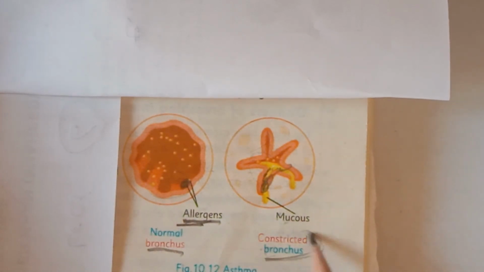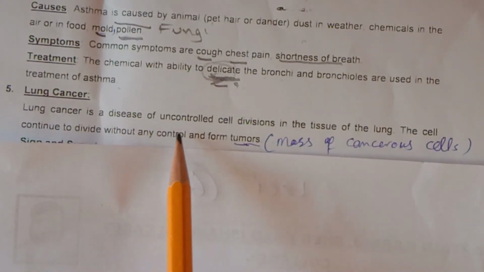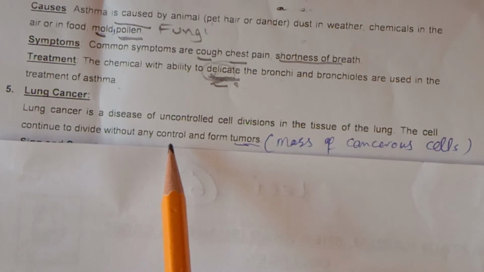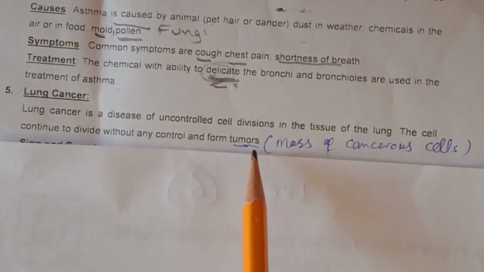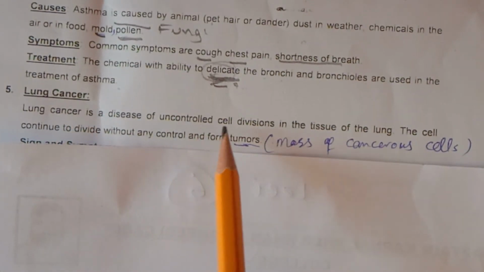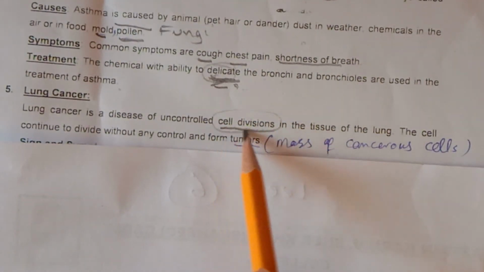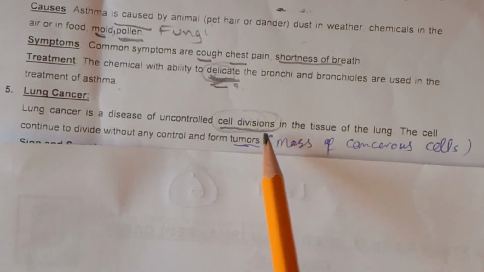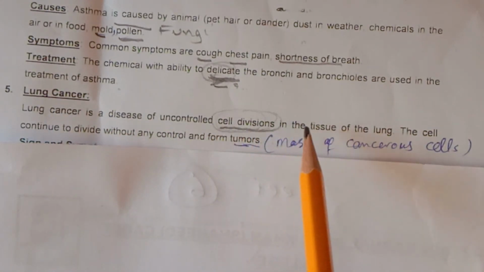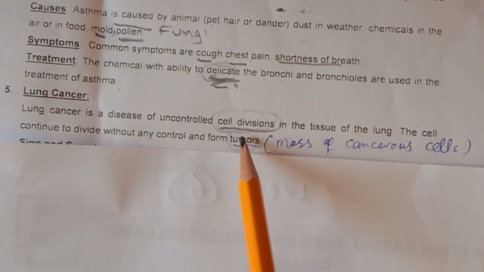Disorder number 5, lung cancer. Lung cancer is a disease of uncontrolled cell division in the tissue of the lung. The cells continue to divide without any control and form tumors. So tumor is the mass of cancer cells. So during cancer, the cells of the lungs divide repeatedly in an uncontrollable way, and as a result of rapid abnormal cell division of lung cells, the mass of cancer cells is produced. This mass of cancer cells is called tumor.